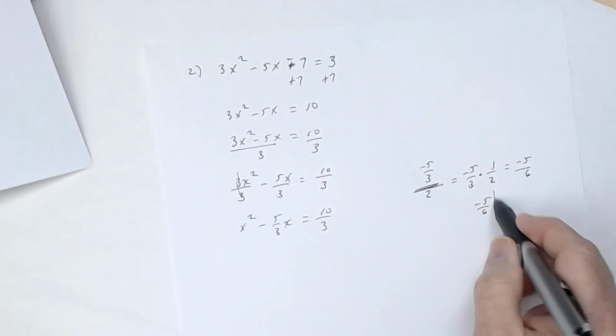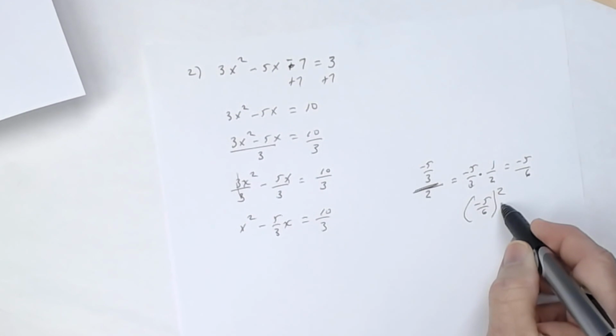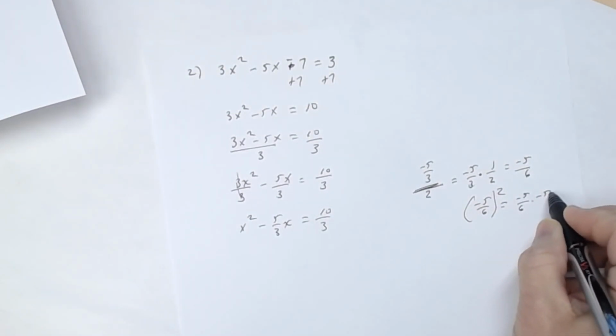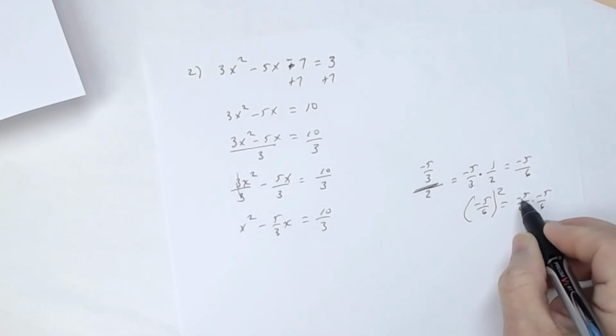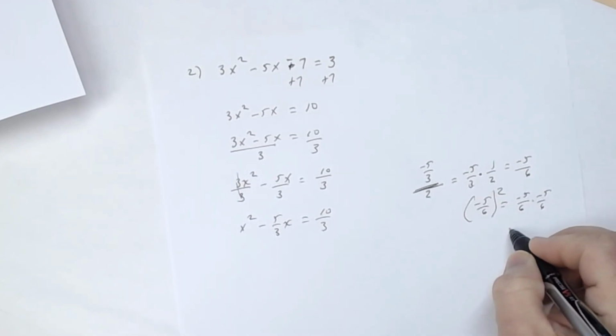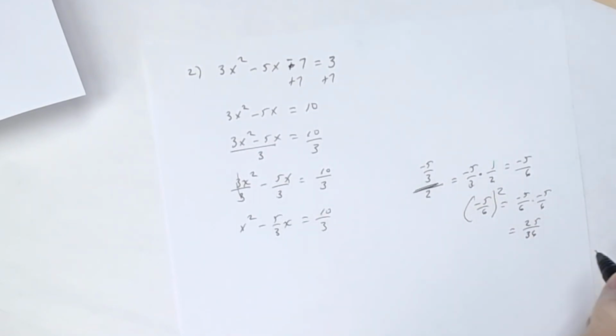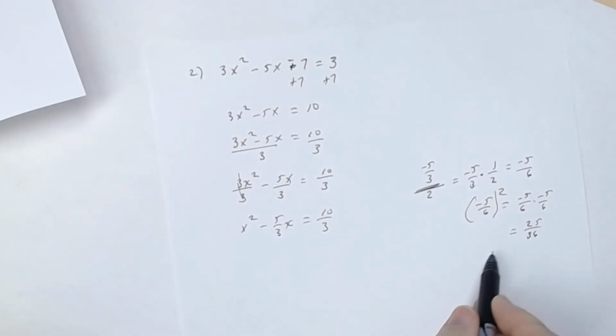So we're going to square this negative 5/6. Negative 5/6 means negative 5/6 times negative 5/6. Well, remember, a negative times a negative is a positive. So 5 times 5 is 25. 6 times 6 is 36. And that's what you add to both sides. So I'm going to add that to both sides now.